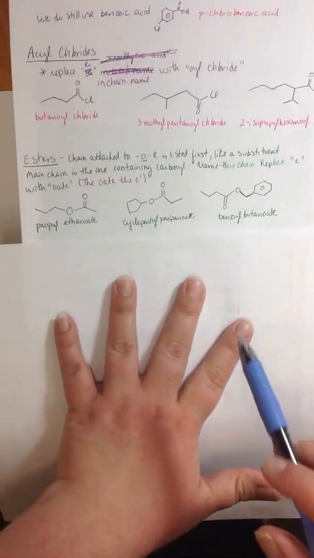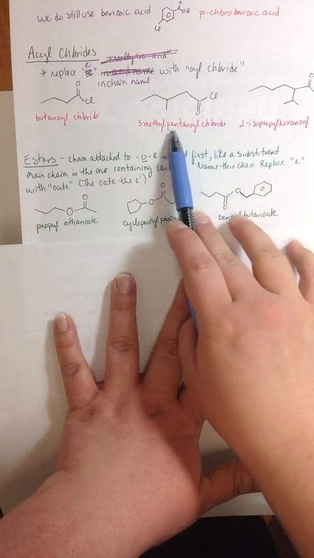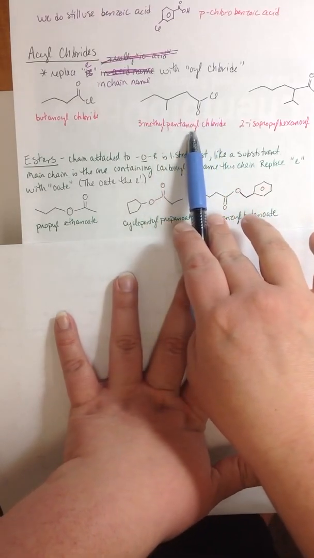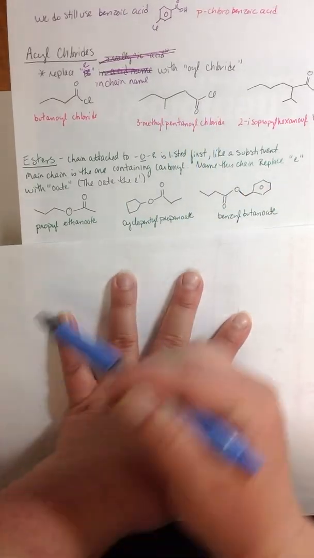What we like to do is name the main chain that's containing the carbonyl, and that's the root of the word, just like it was up here. That's where the pentane was, where we started. That's the same thing here.